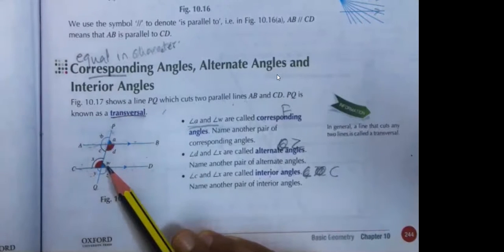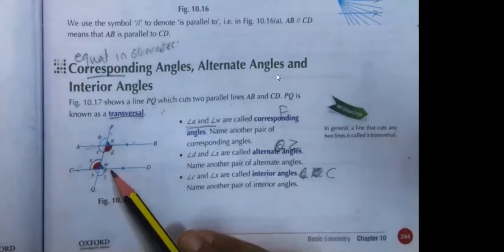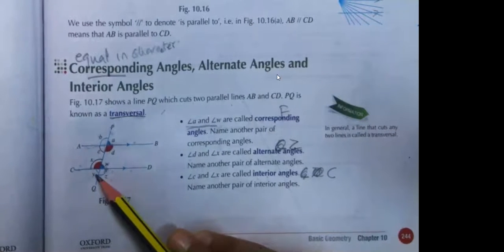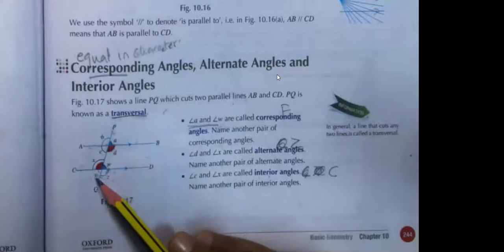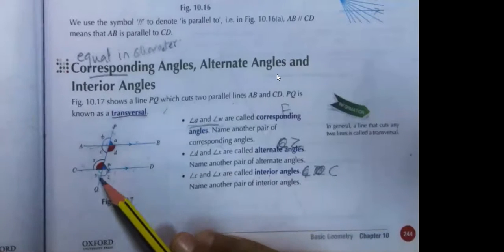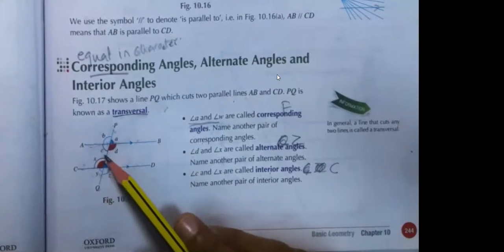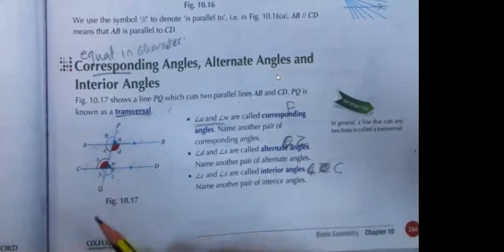Now what other pair is corresponding? C and Y. Yes, very good. C and Y are also corresponding, because they are on the same side between the parallel and the transversal. Any other pair?